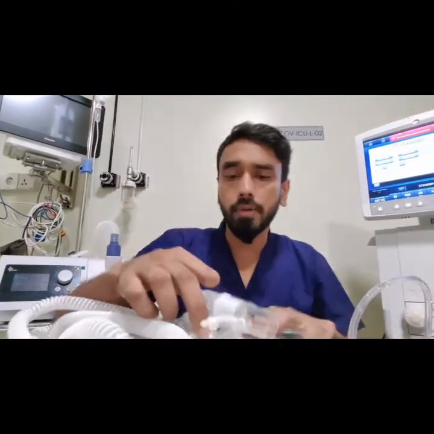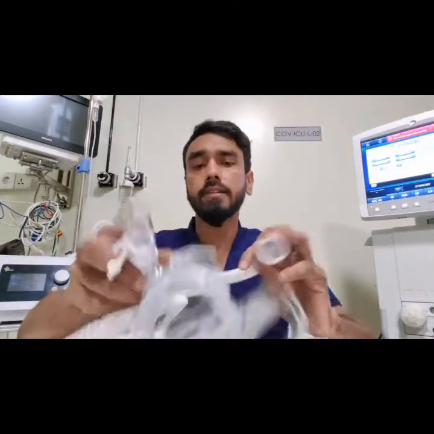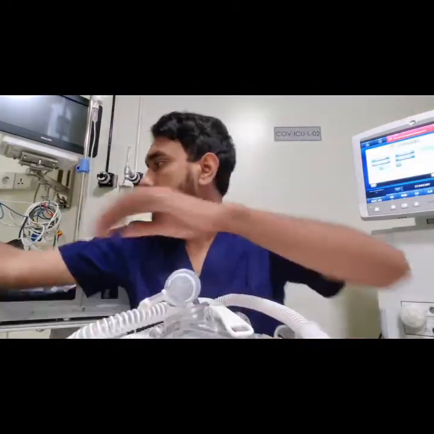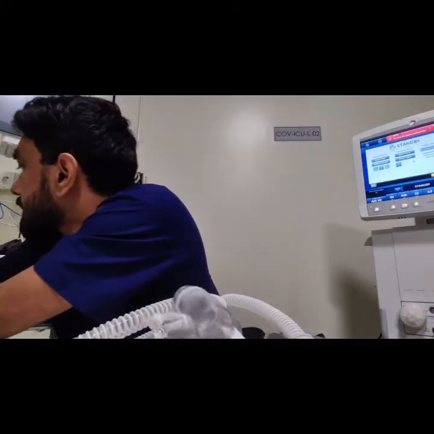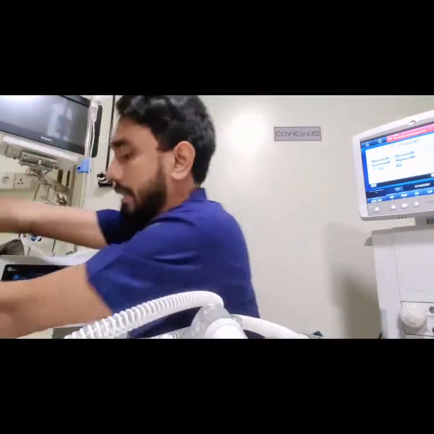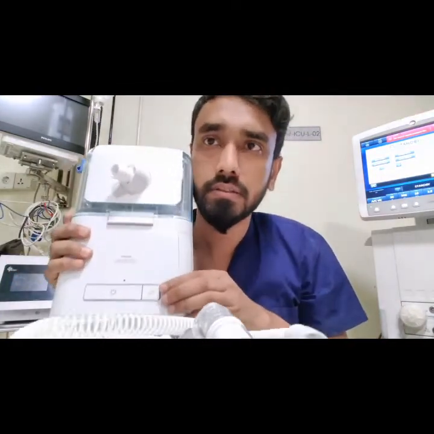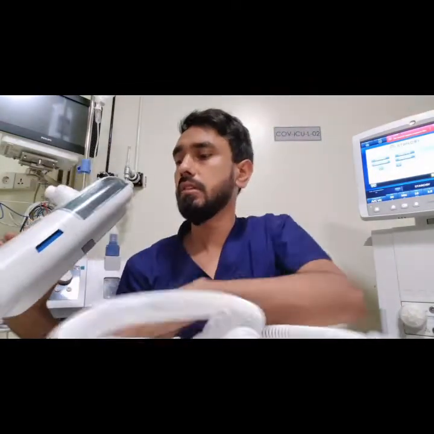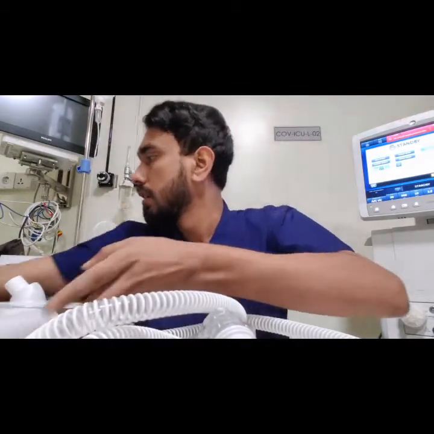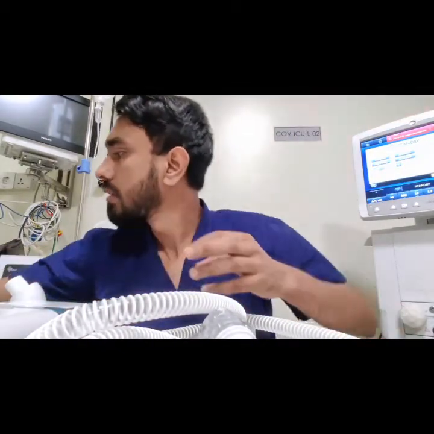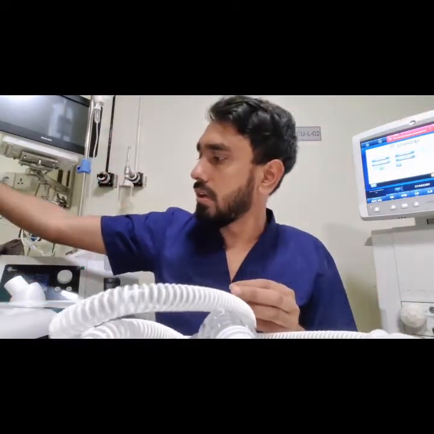Then we would like to discuss another type of non-invasive appliance, that is CPAP and BiPAP. This is the BiPAP machine, and this is how we can connect it.